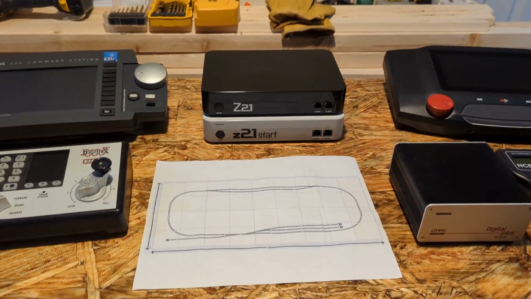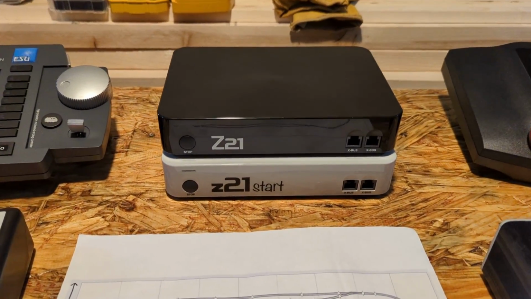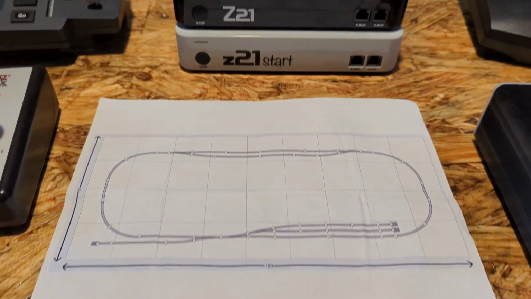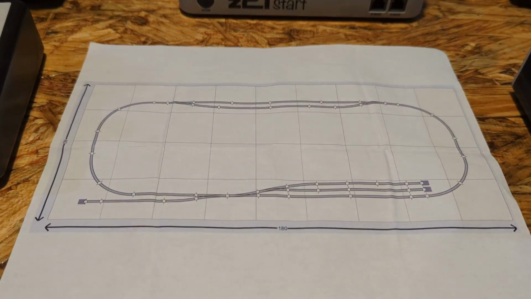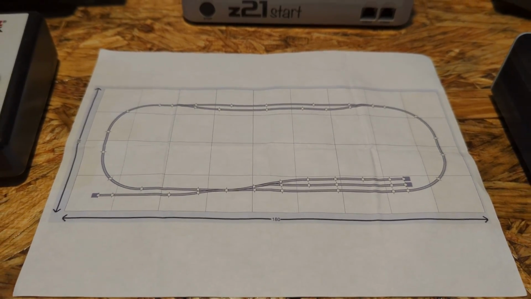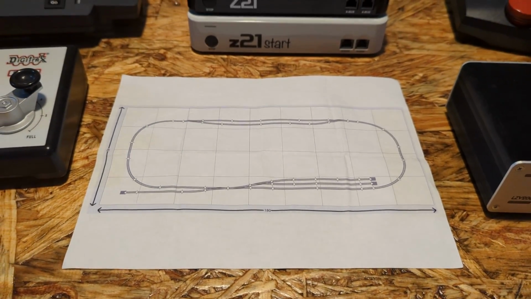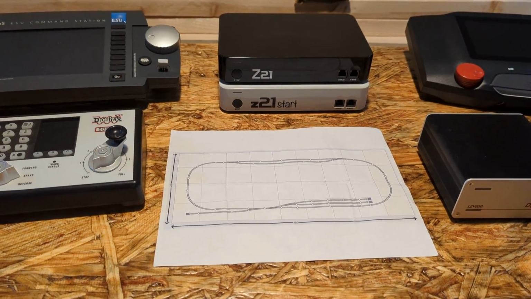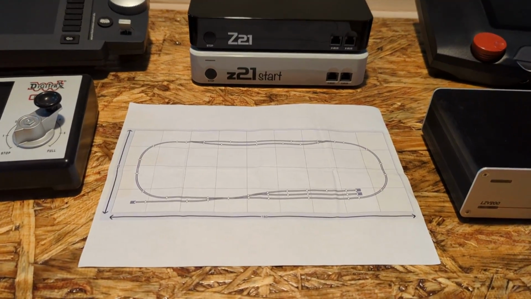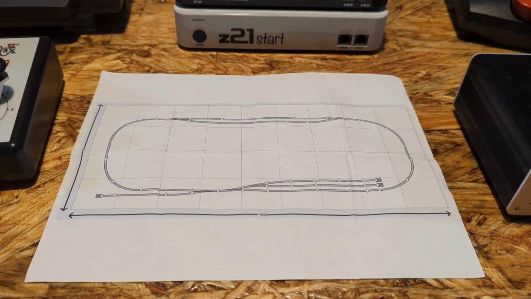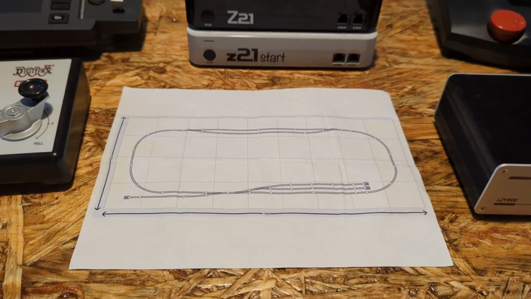I'm building my dream layout based on the Roco Z21 digital system, and this is the layout. Exactly, Bob Fuller is doing tutorials about iTrain. So I'll put a link in the description to his channel, and that's what I want to do. He mentioned also some guys did the same thing, but I'm not watching different videos.